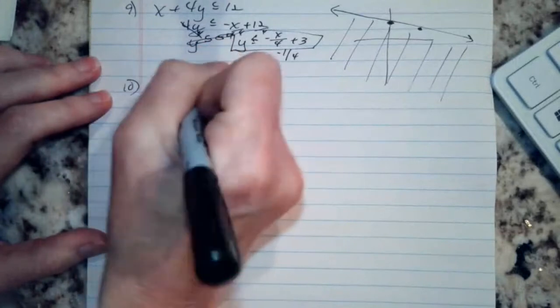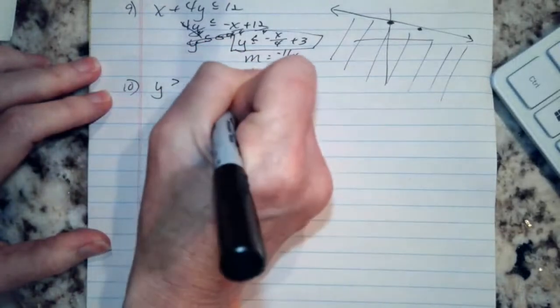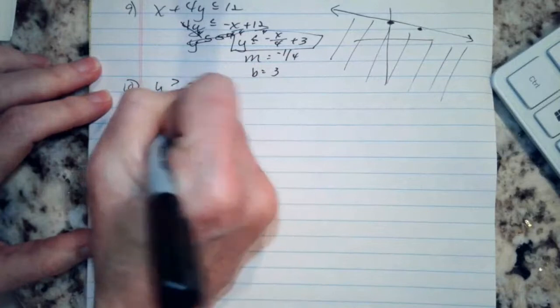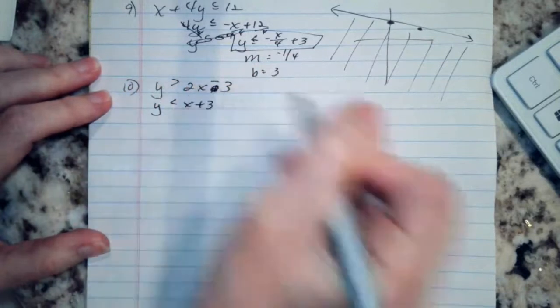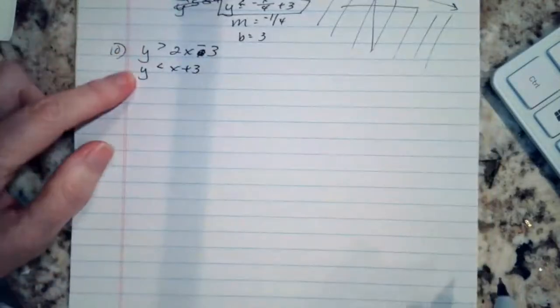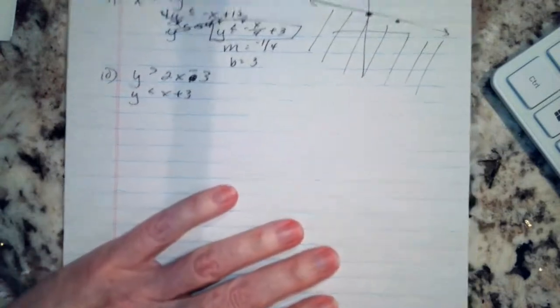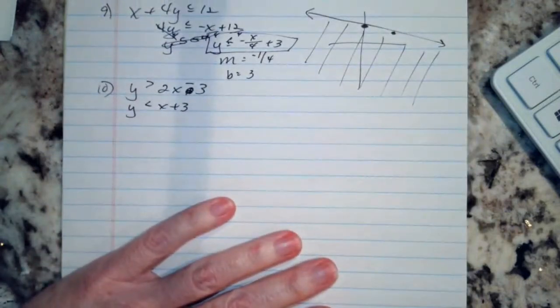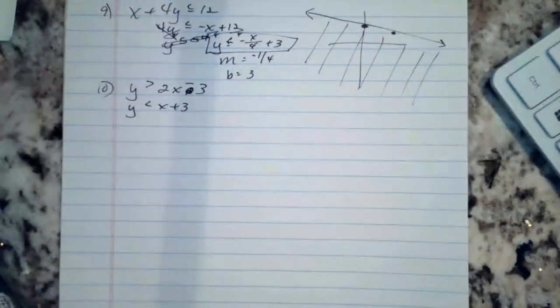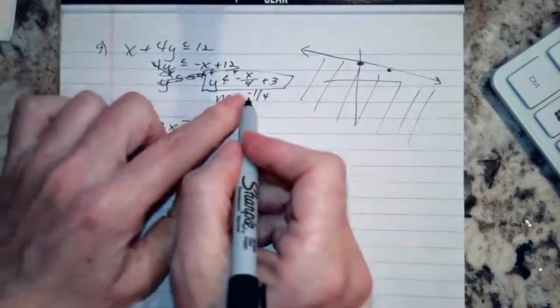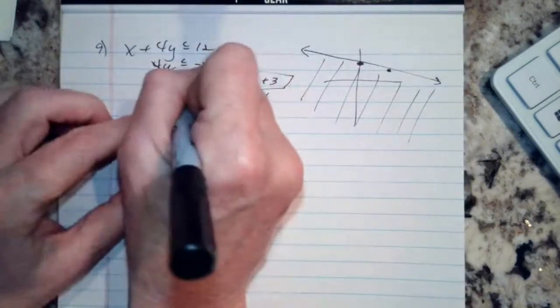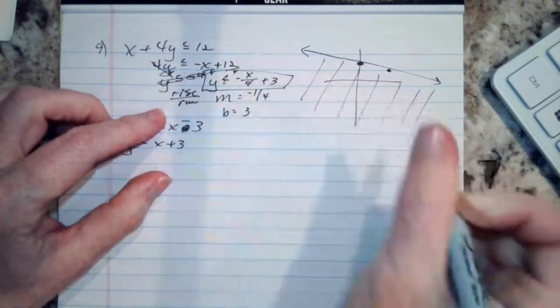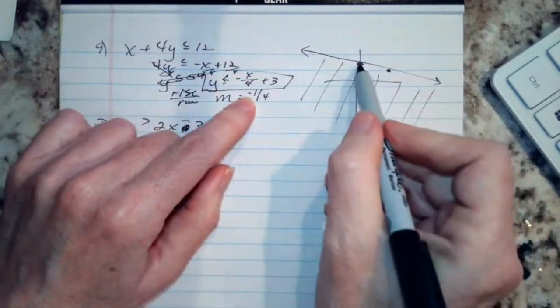Okay, number 10, y is greater than 2x minus 3, and y is less than x plus 3. Okay, they're both in y equals mx plus b. Let me see, did you go over 4 or over 1? Okay, so this is rise over run. So I'm going down 1 from here.